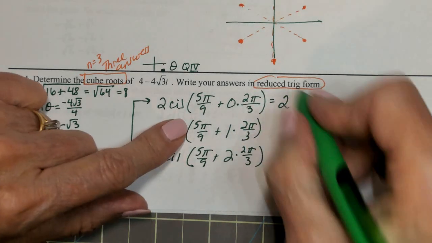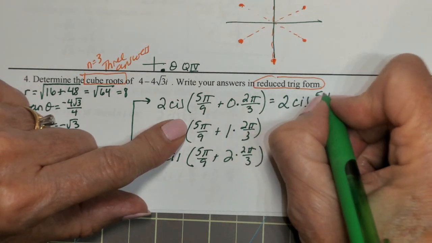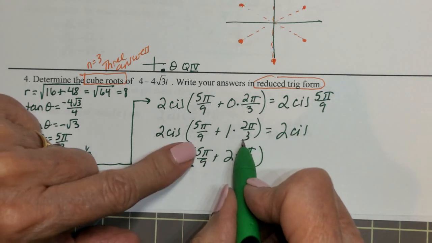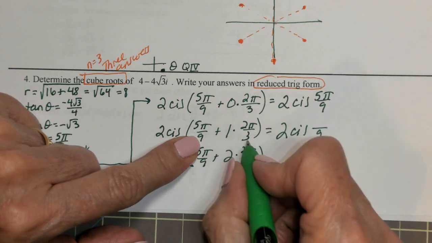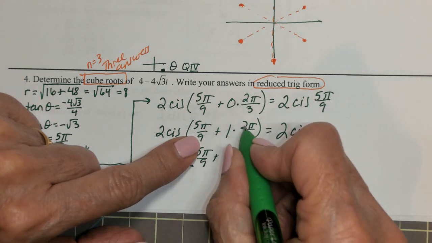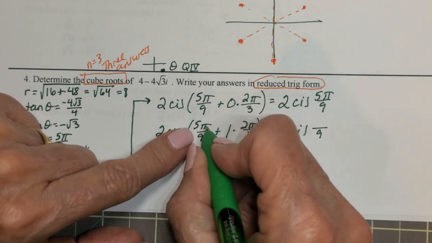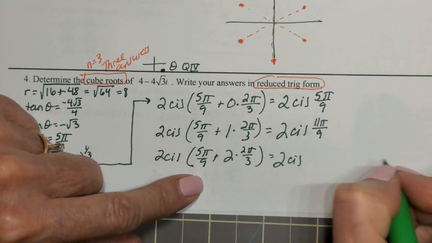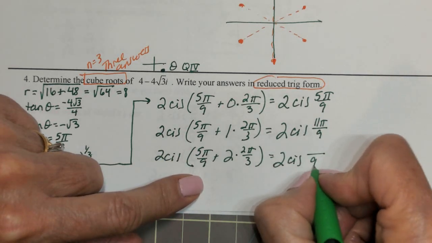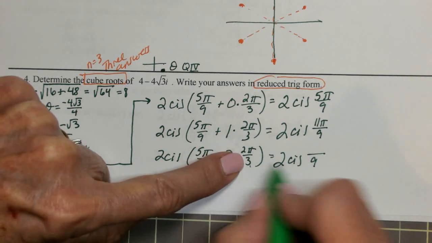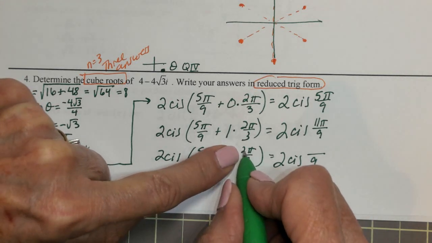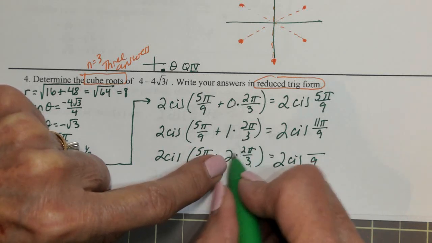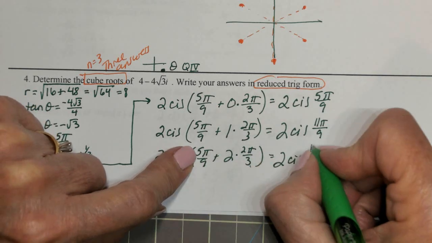This first one will be 2 cis just 5 pi over 9. My next one will be 2 cis. Okay, common denominator is 9, right? I need to multiply that by a 3, so I multiply that by a 3. 6 pi plus 5 pi is 11 pi. Next one, common denominator is 9. I need to multiply 3 times 3 to get 9, so I multiply on the top by a 3, and then I also will multiply the top by that 2. So I have 4 times 3, that's 12. 12 pi plus 5 pi is 17 pi.